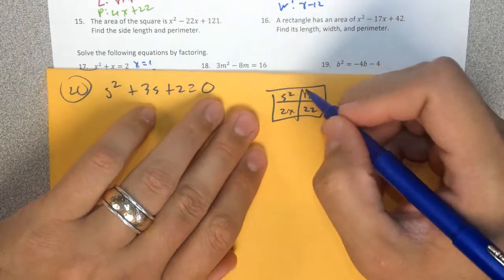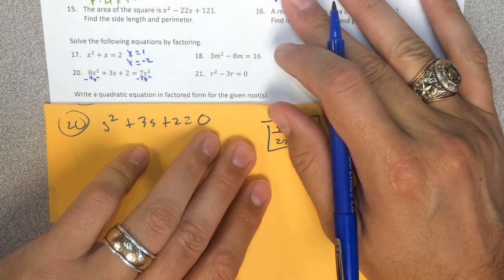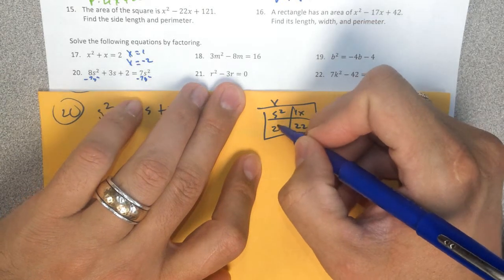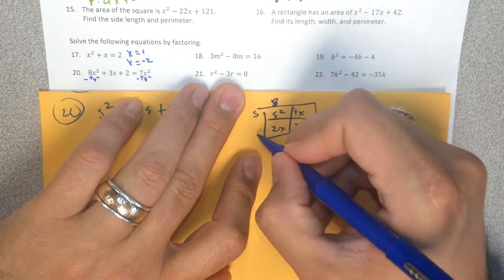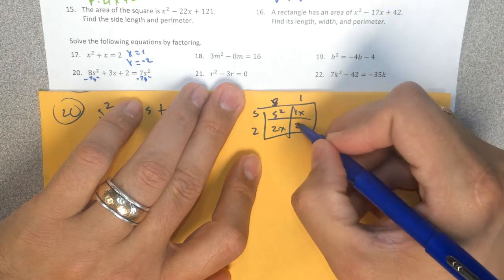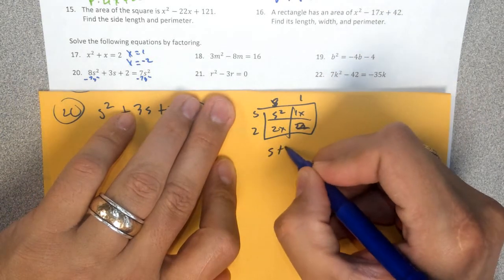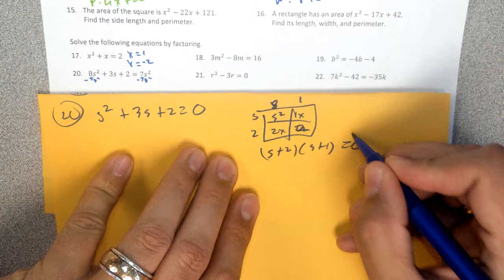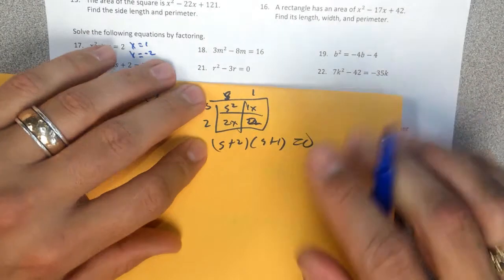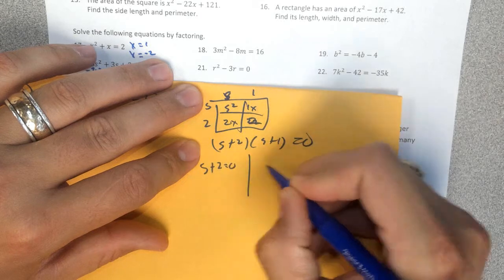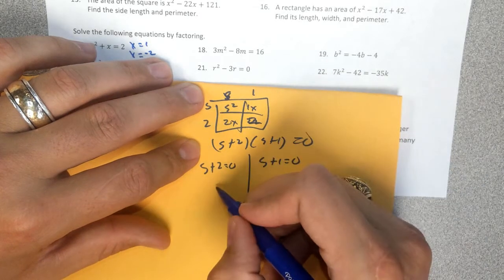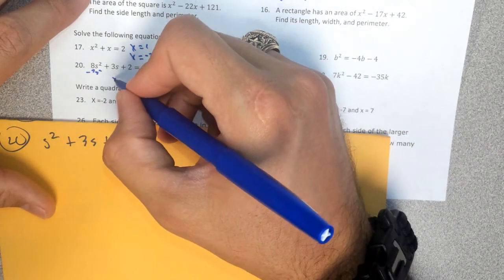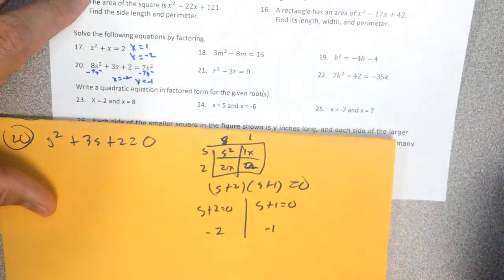2s, 1s, and from here I have s, 2, 1. This was supposed to be a 2, so that works. So I have s plus 2, s plus 1 is equal to 0 now. So s plus 2 equals 0, s plus 1 equals 0. So this is negative 2 and this is negative 1. So s equals negative 2, s equals negative 1.